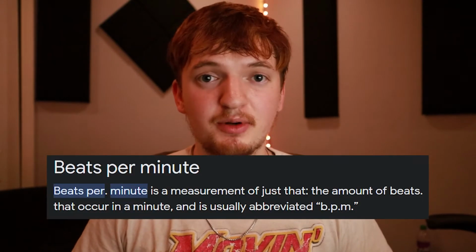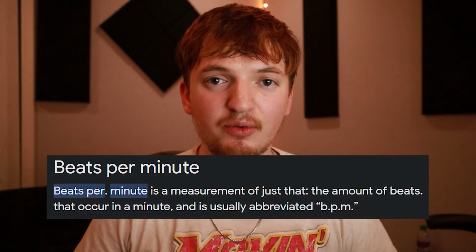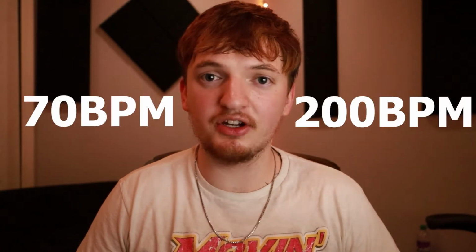Now those are going to be the most important parts to remember every single time that you flip a sample, use somebody else's loop, or anything like that. BPM stands for beats per minute. Beats per minute is just a fancy way of saying speed or tempo. A lot of songs are going to range somewhere between 70 BPM and 200 BPM.